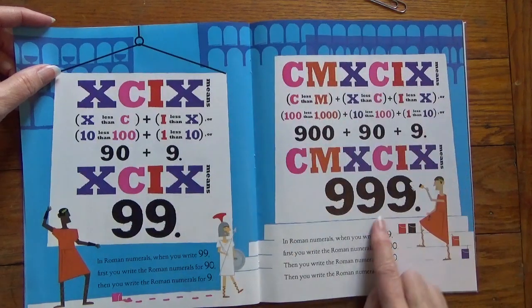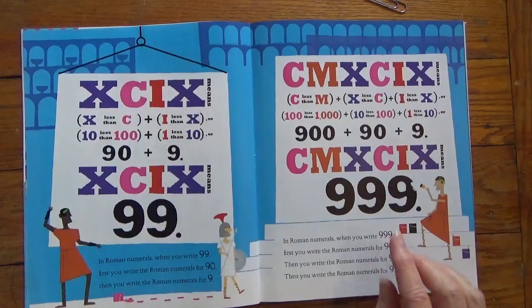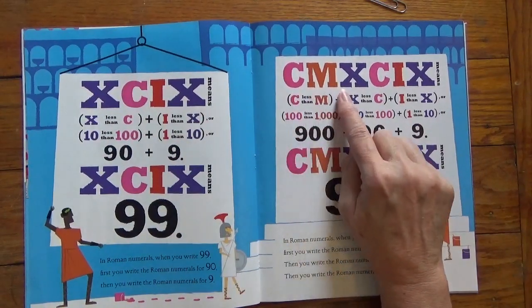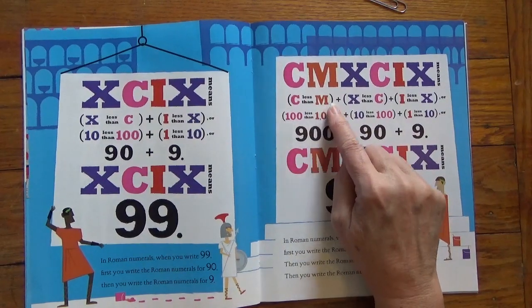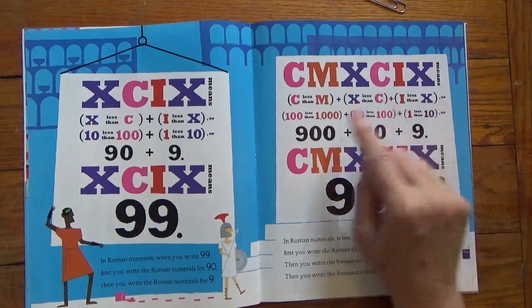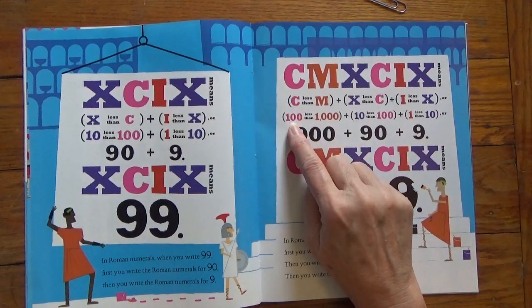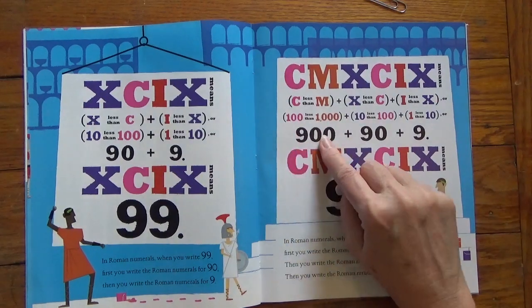And here it goes on to show you 999. This is the last page we're going to look at here. CMXCIX. C less than M plus X less than C plus I less than X. Or C is 100 less than 1,000, so that would be 900.